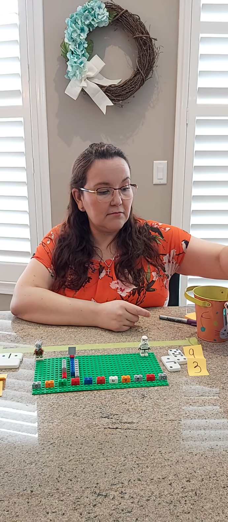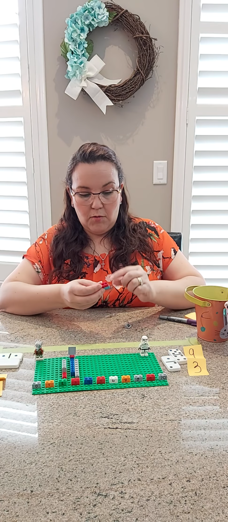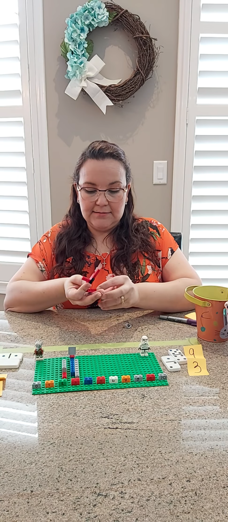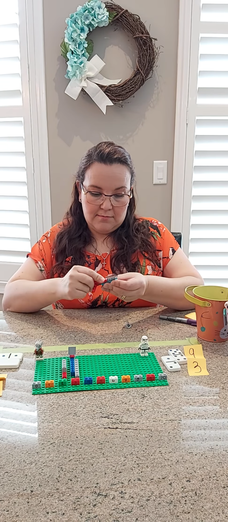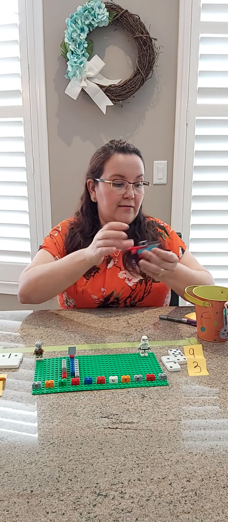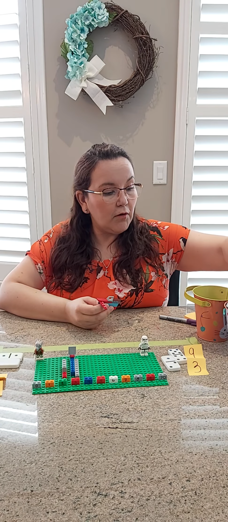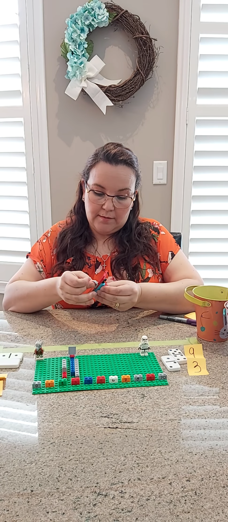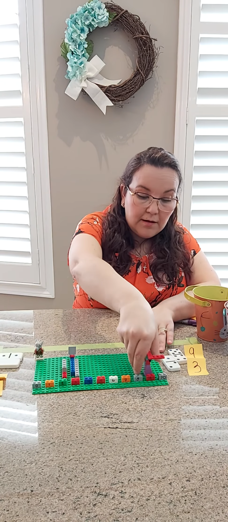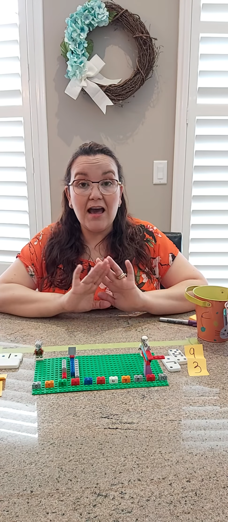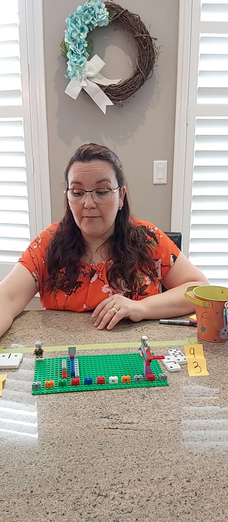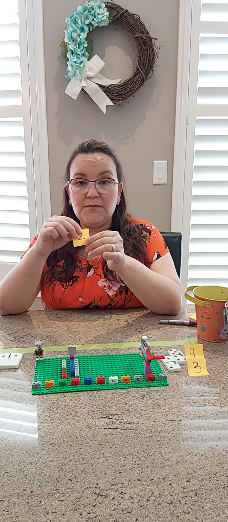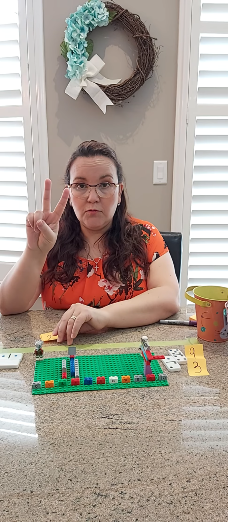So I'm going to use, we have here 1, 2, 3, 4, 5, 6, 7, 8, one more, and 9. And I have 9. So now, boys and girls, after you complete this activity, you're going to add up. So if I have 0 and 2, this player only has 2 Legos.